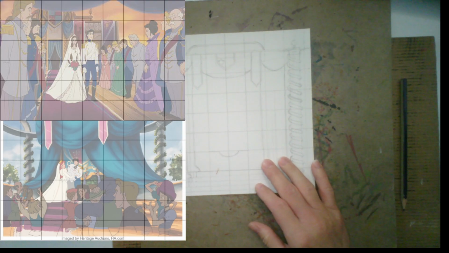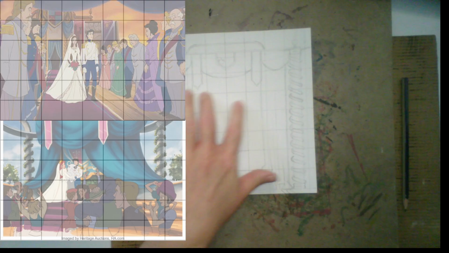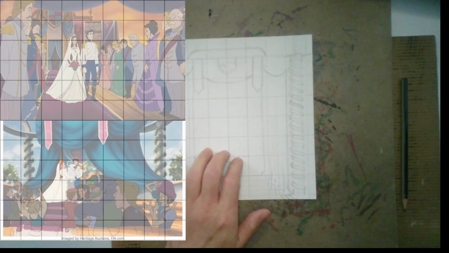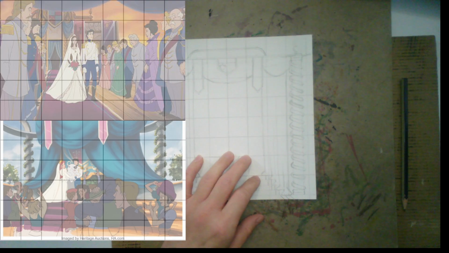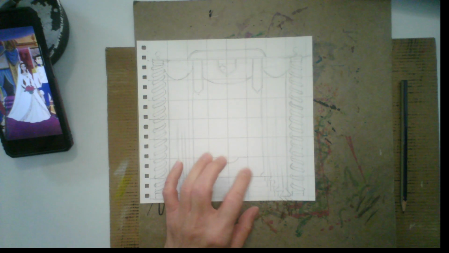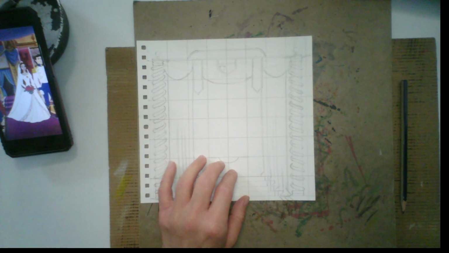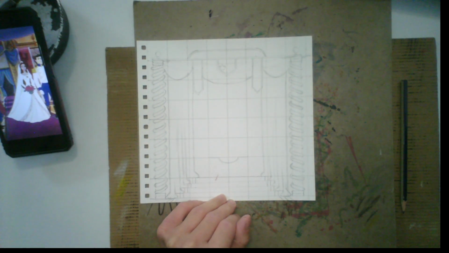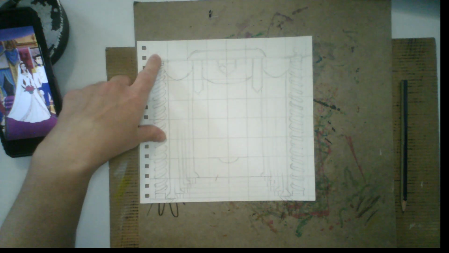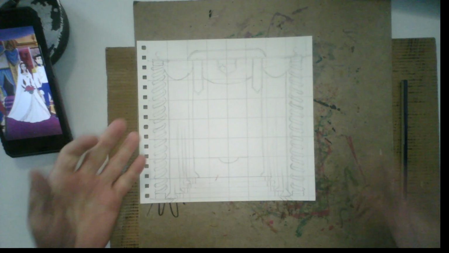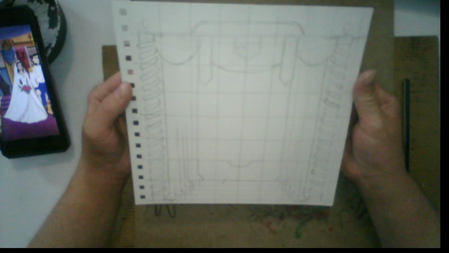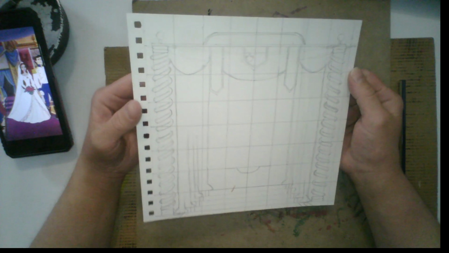Okay, I need to decide how I want to finish this background here and potentially look up some more references. So I think what I'm going to do for right now is end this one here, go look up some more references, and try to finish this. But yeah, this is what I was able to sketch out. Hopefully you guys can see that.